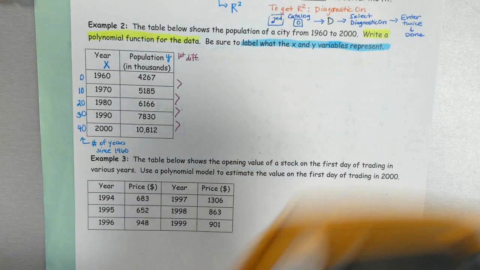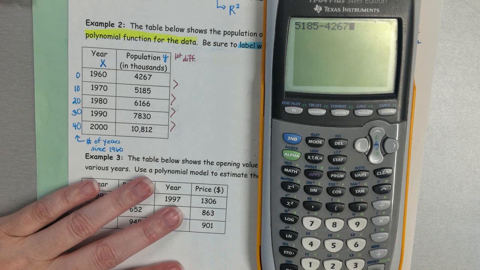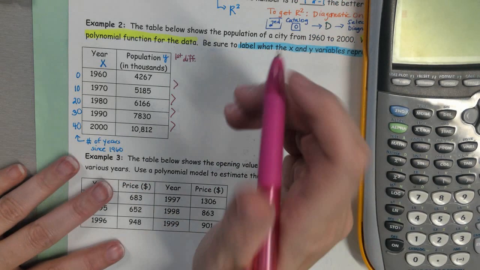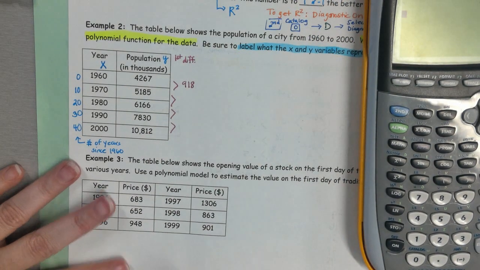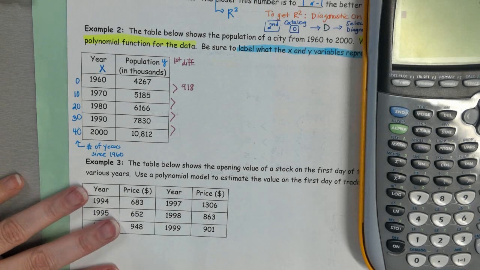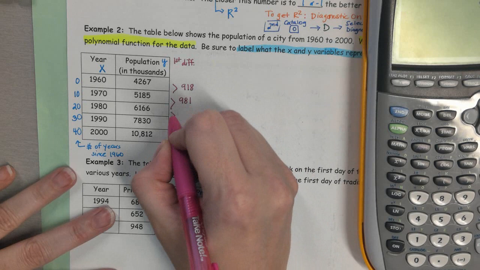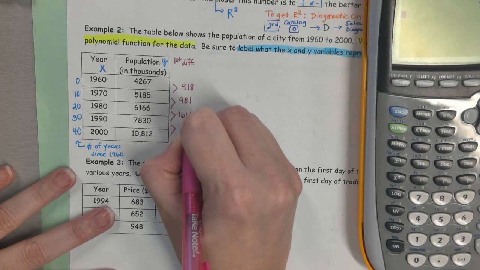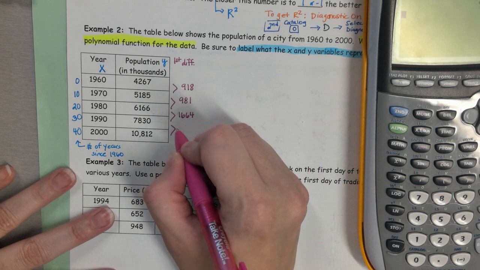Just like we were doing before, we are going to take 5185 minus 4267. We get 918, and then we're going to keep doing this. For sake of time, I am going to give you what the differences are for this first one. Again, you're just subtracting just like I showed you.